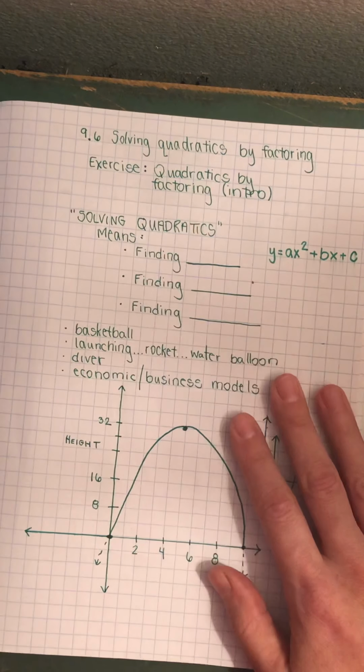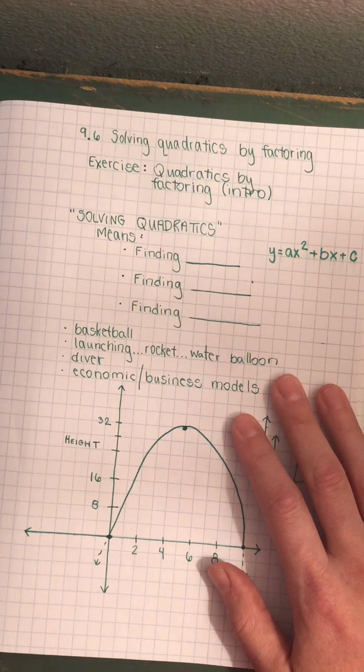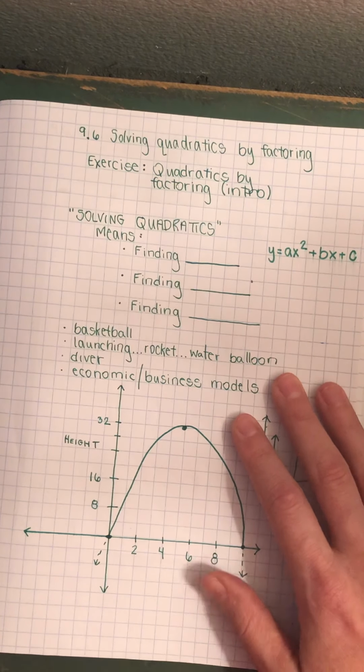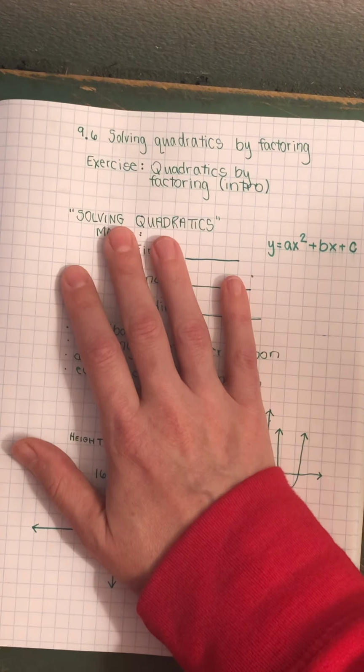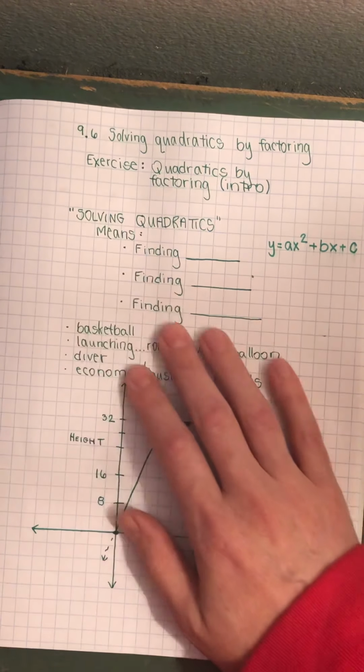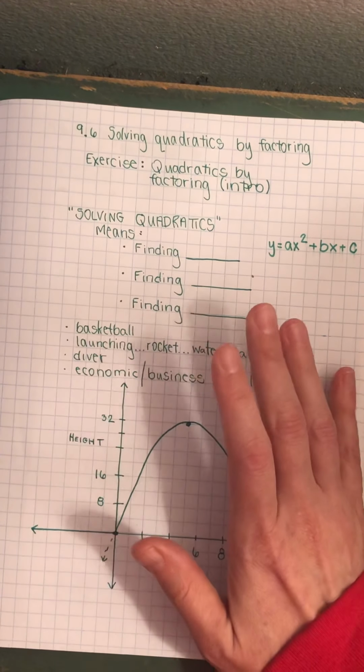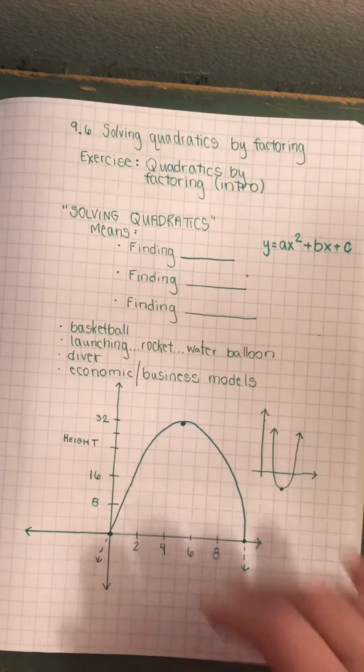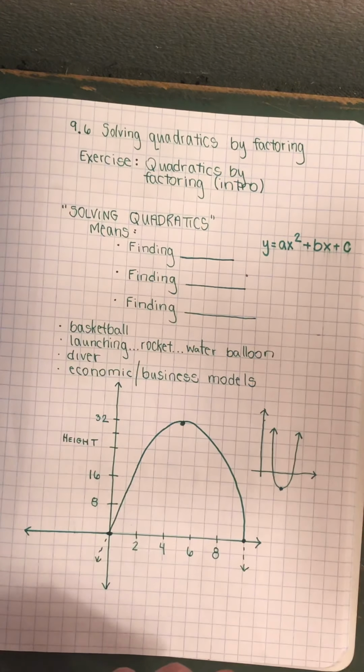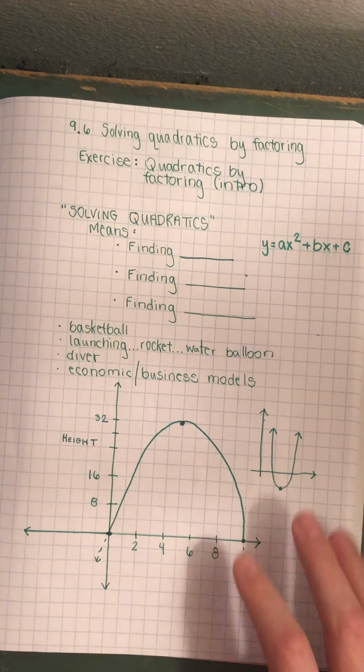This video I think is going to be mostly background and your understanding of why we are doing what we're doing. So when they're talking about solving quadratics, they actually talk about finding three things that are all the same thing. There are three different words for what we're finding.